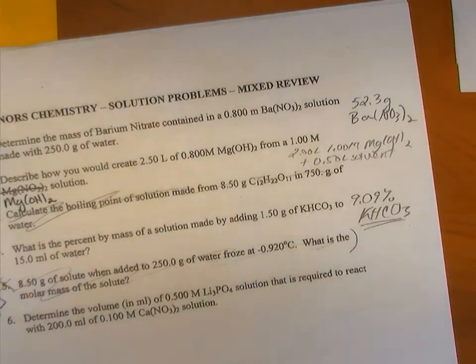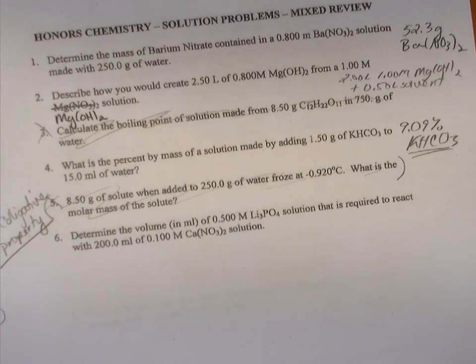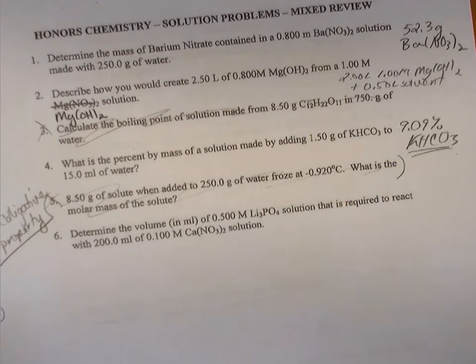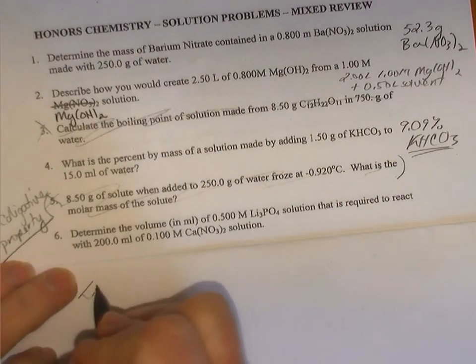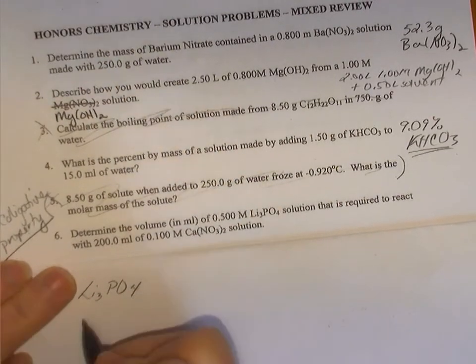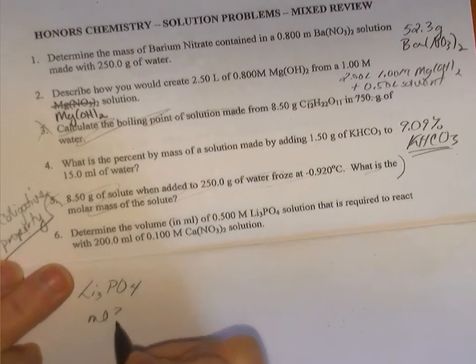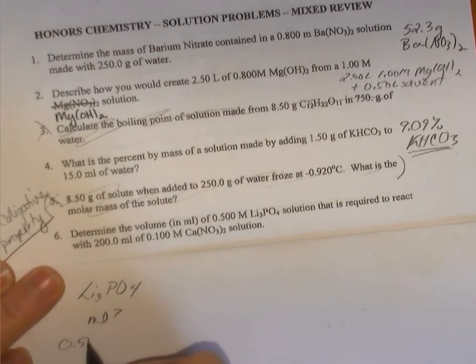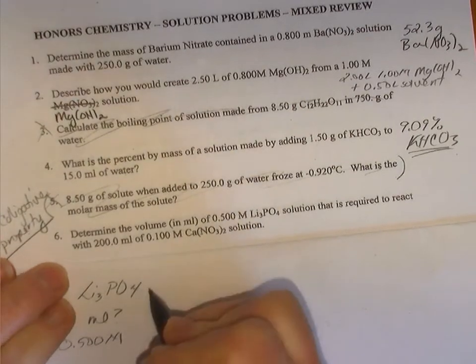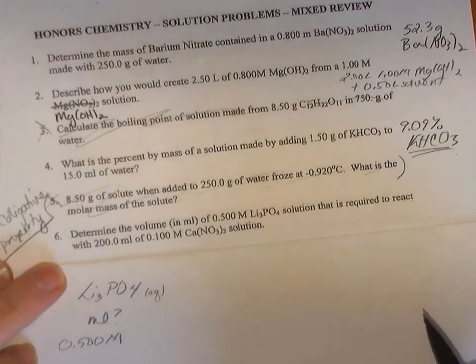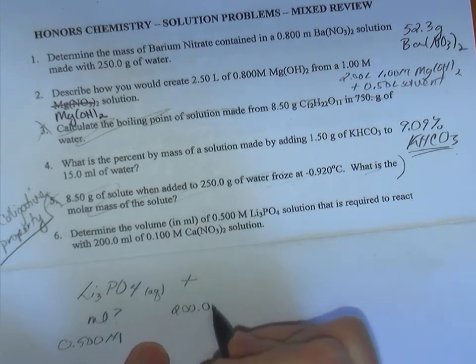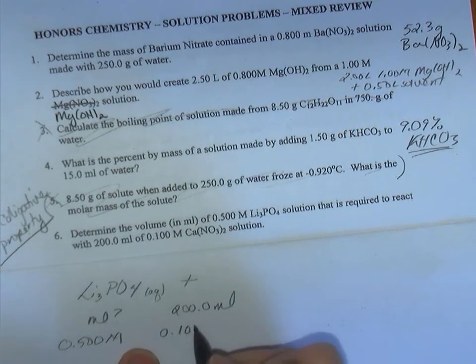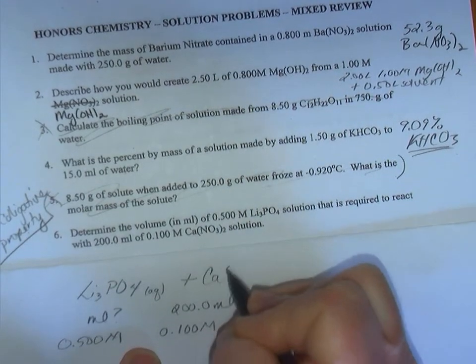Okay, ladies and gentlemen, so one more to walk through with this set of examples. So if we look at number 6, determine the volume of a 0.5 molar lithium phosphate. Okay, determine the volume in milliliters of a 0.5 molar lithium phosphate solution that is required to react with 200 milliliters of 0.1 molar calcium nitrate.